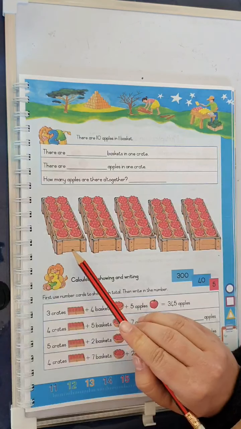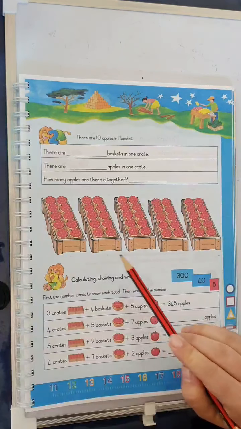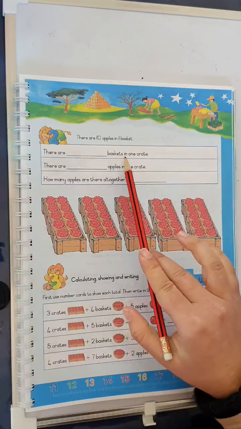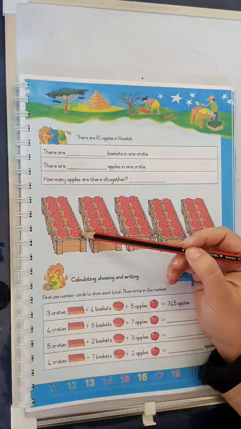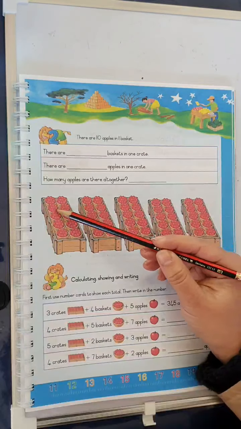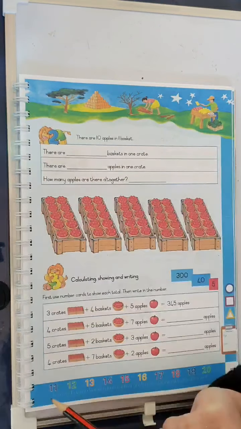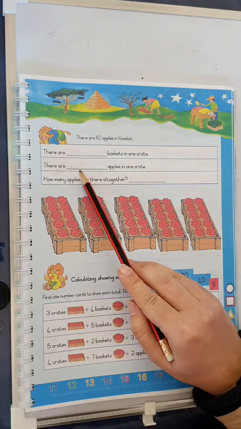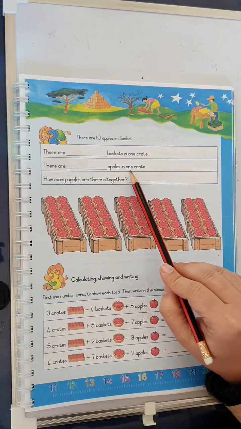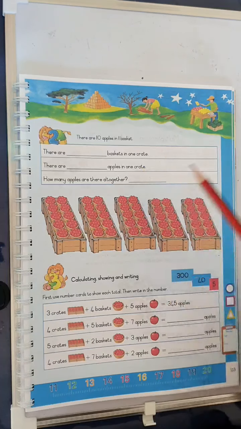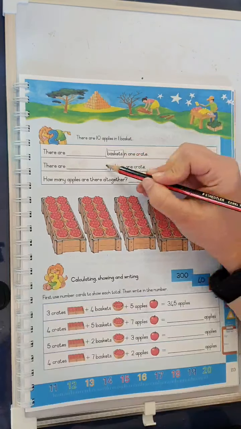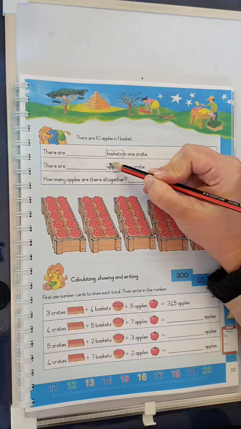So here we have a crate. Here we have another crate. Here we have another crate. They want to know how many baskets are there in one crate. All you do is you count the baskets and write the answer there. The second question, there are how many apples in one crate? Here they wanted the baskets. Here they want the apples.